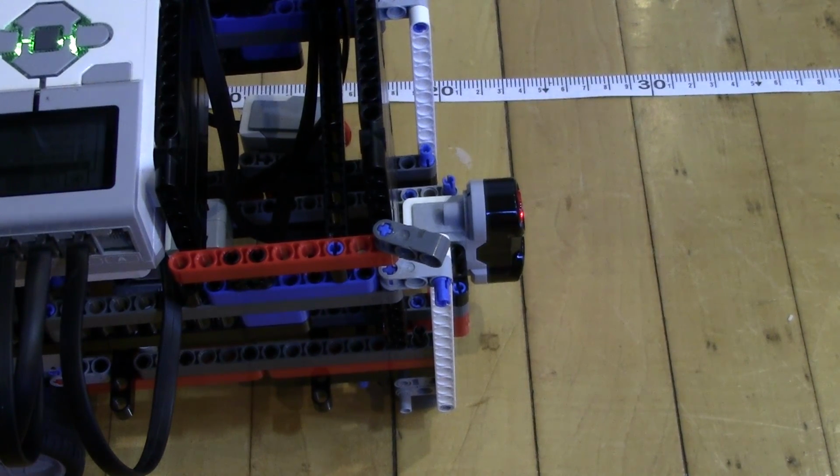It actually takes a little bit of time. Most of that is running your robot. But once you figure all this out, it makes it a lot easier when you're making your programs to have your robot go the right distance.